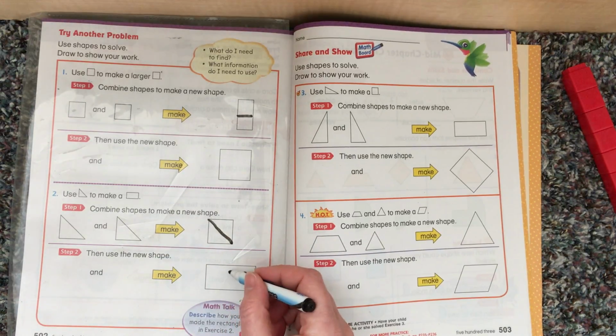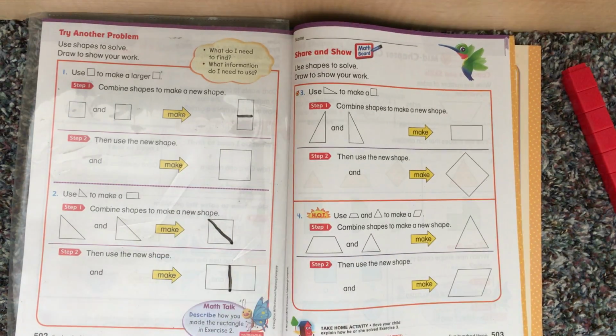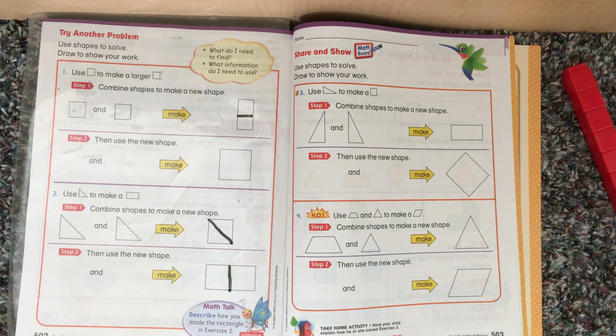There you go. If you wanted to do more, could you make 2 of those? I bet you can. You may work with a partner if there's somebody who is at the same point you are. You may work with a partner on this if you like.